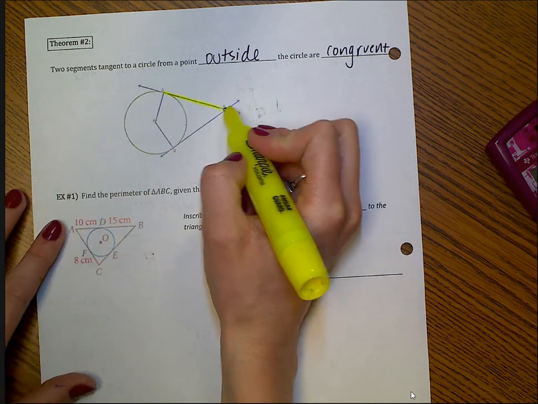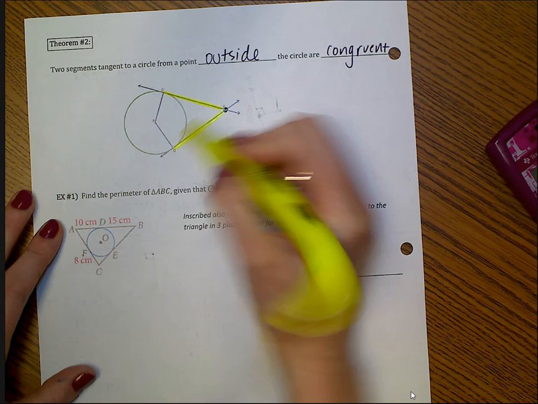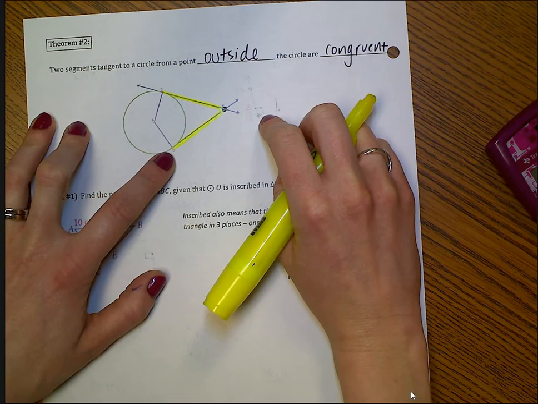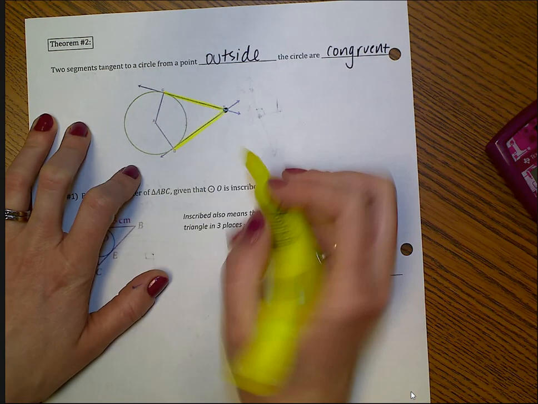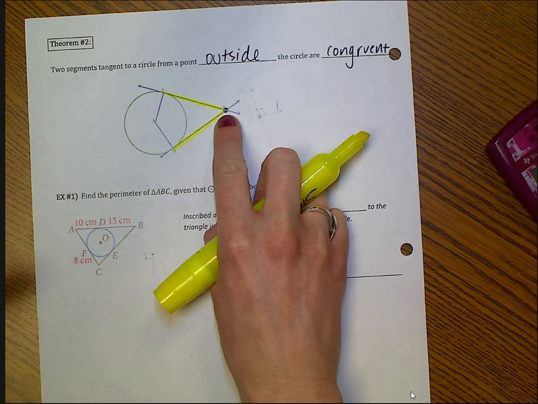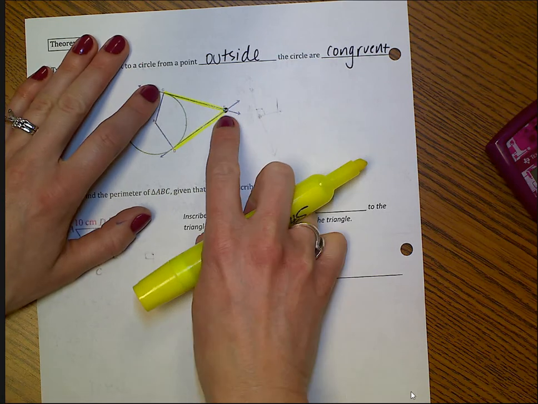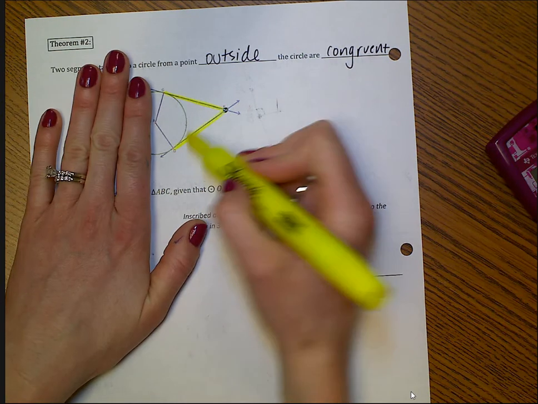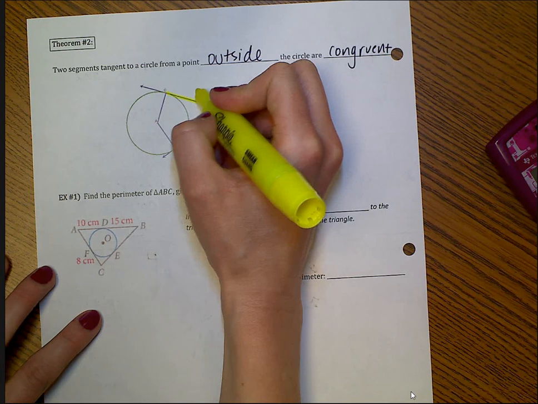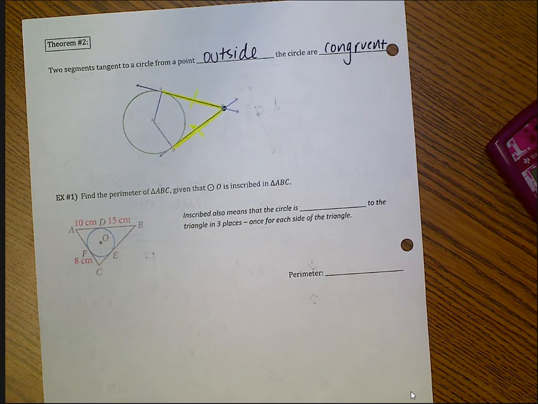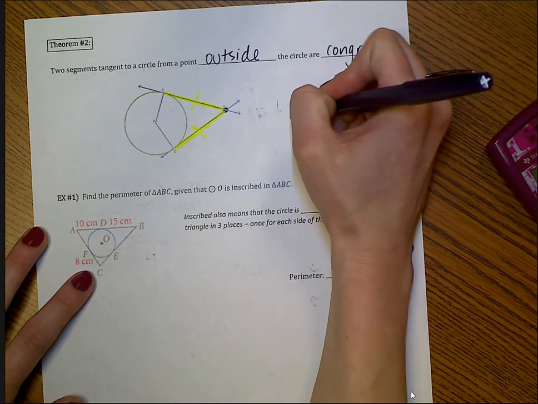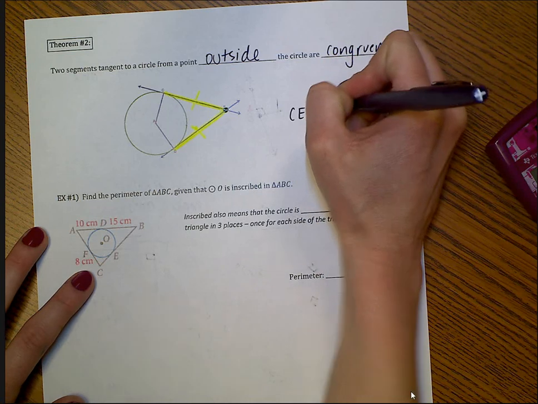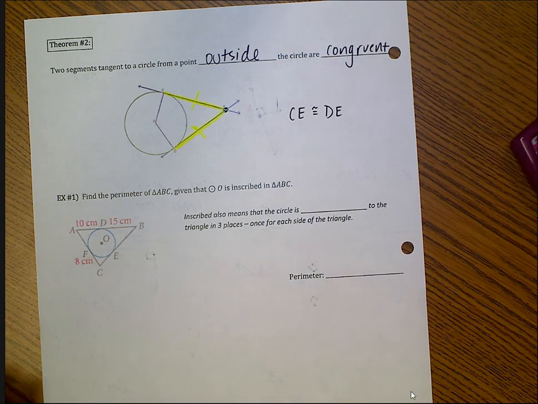And then ED, this is a tangent line. It only touches the circle at point D. So I've got 2 tangent lines that come from this point E outside the circle. If I just think about the segments from the point outside the circle to the point of tangency on both ones, those 2 segments are always the same. So that piece and that piece would be congruent. Or I could write, all right, CE is congruent to DE. Those 2 segments are always the same. So here's how you kind of put that into play.